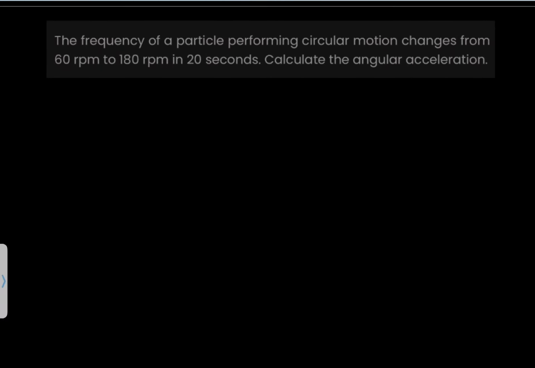Let's move to the next numerical. The frequency of a particle performing circular motion changes from 60 rpm to 180 rpm in 20 seconds. It is asking for angular acceleration. Very simple question. So angular acceleration will be equal to omega final minus omega initial divided by time. Because it's given in rpm, I can write 2 pi n final minus 2 pi n initial divided by 20 seconds.